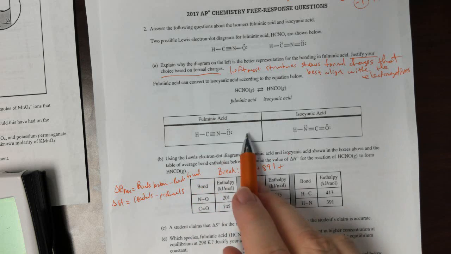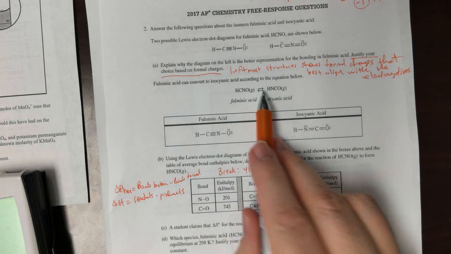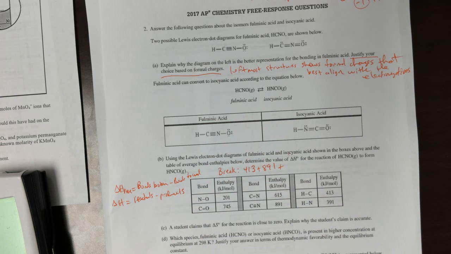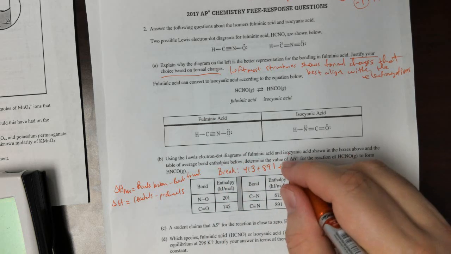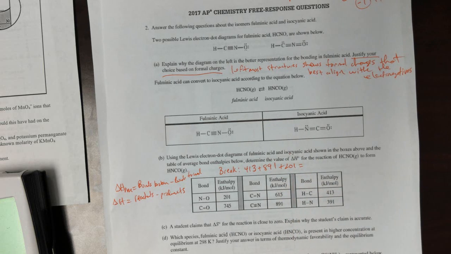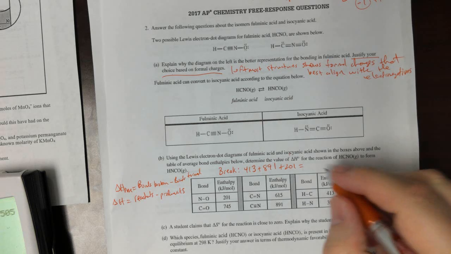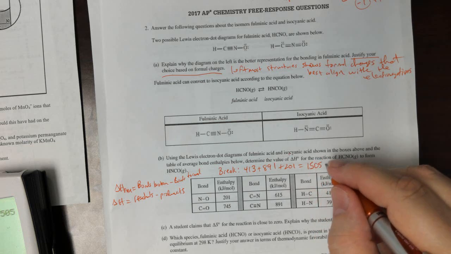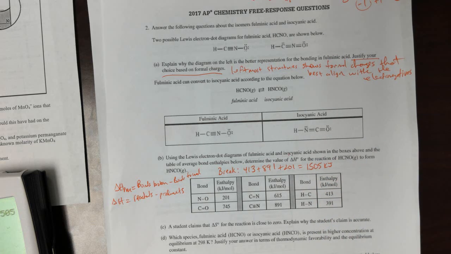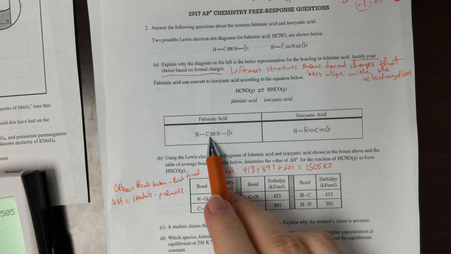Again, all these are 1 mole according to the formula up here, so I'm just counting my bonds. And we're breaking an NO, so 201. Alright, let's add those up. 413 plus 891 plus 201. So if I added those up correctly, that's 1,505 kilojoules to break the fulminic acid up.